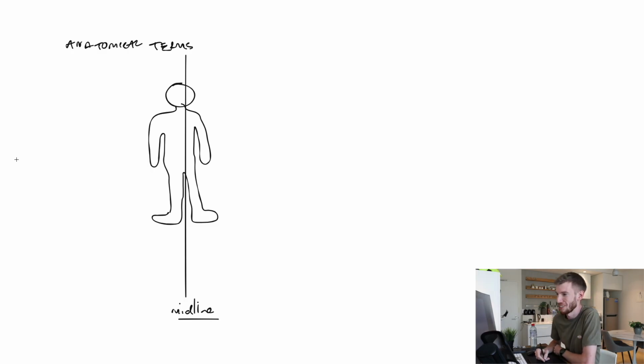So if you're from a non-science background, this might be a little bit uncomfortable, a little bit gross to think about, but it'll all be something to get desensitized to anyway.